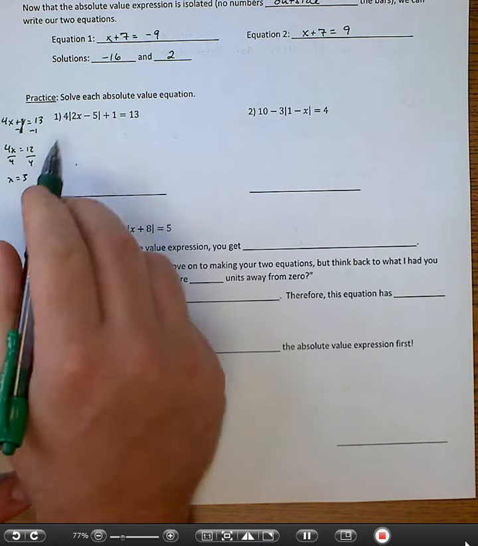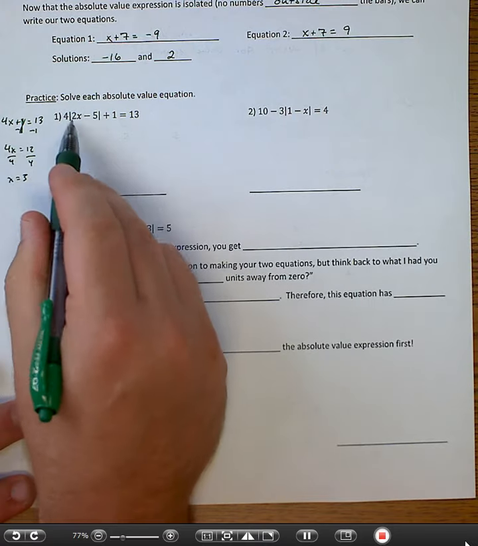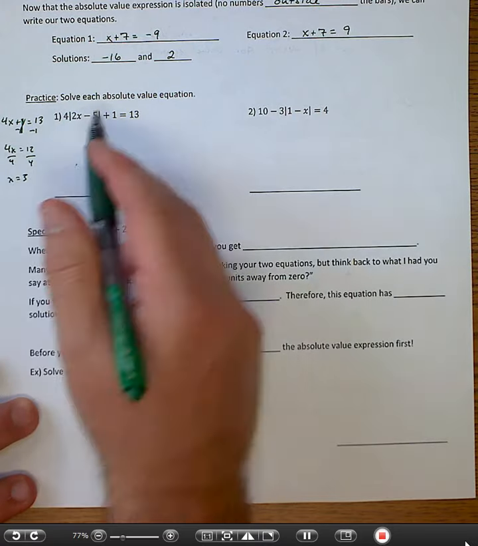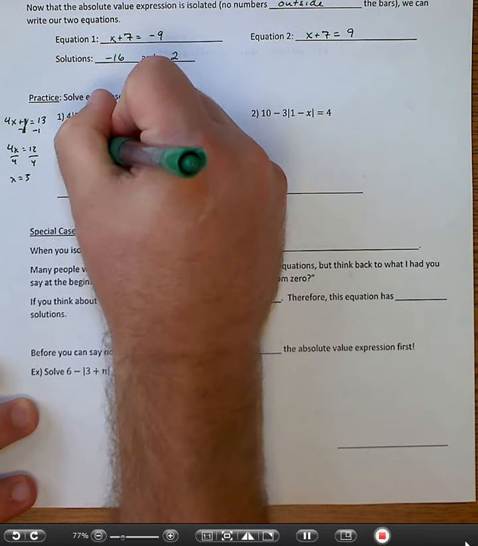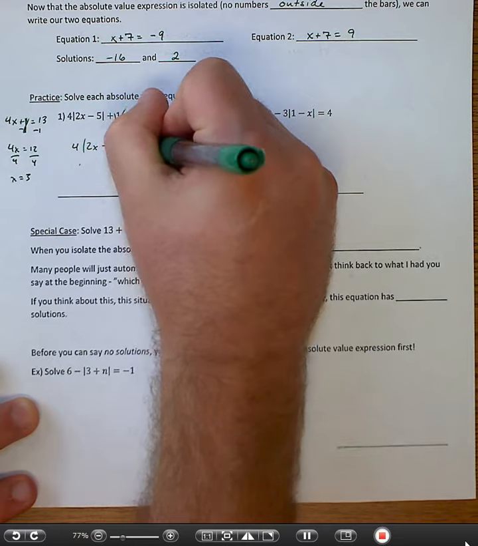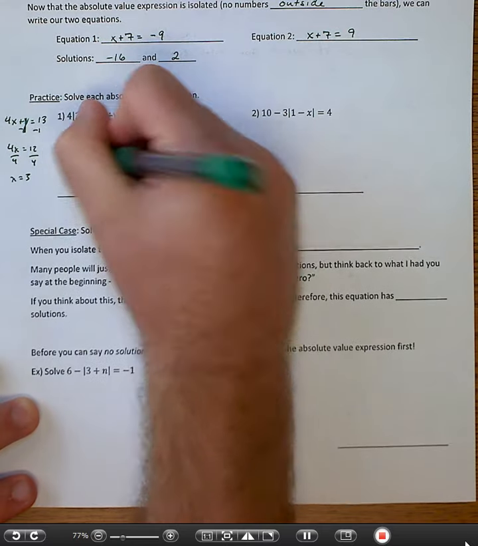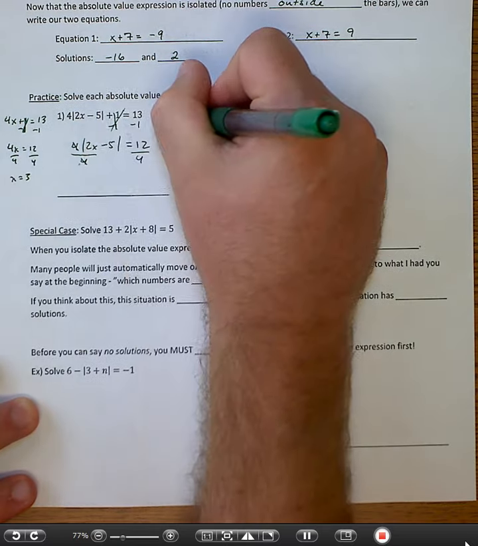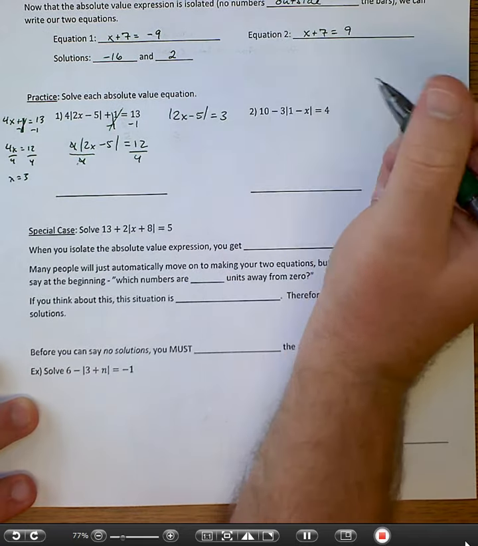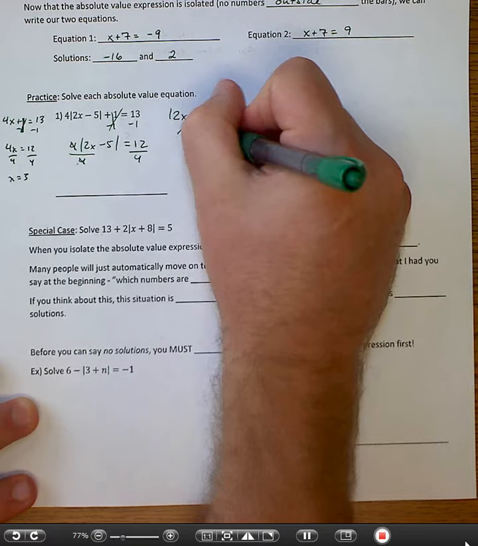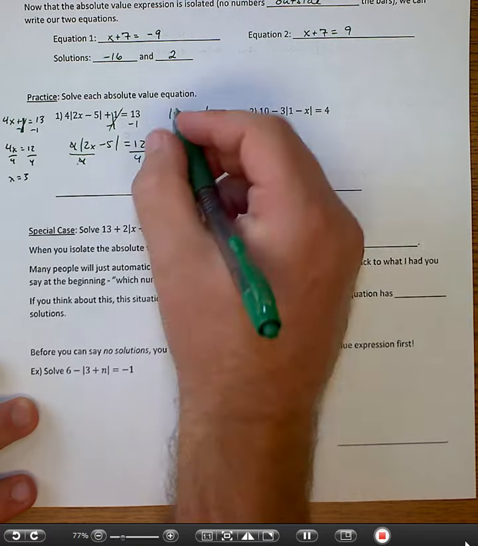But instead of it just being x, now I got this whole expression. But I'm still doing the same process. I'm subtracting 1 first. And then I'm going to divide by 4. So now I have the absolute value of 2x minus 5 equals 3. So now I can make my two equations. And you'll see me do that a lot. I'm making a tree almost.